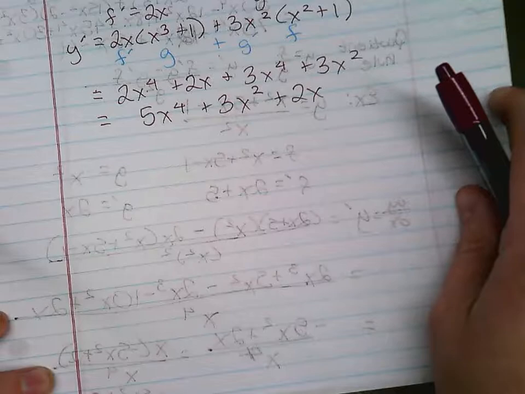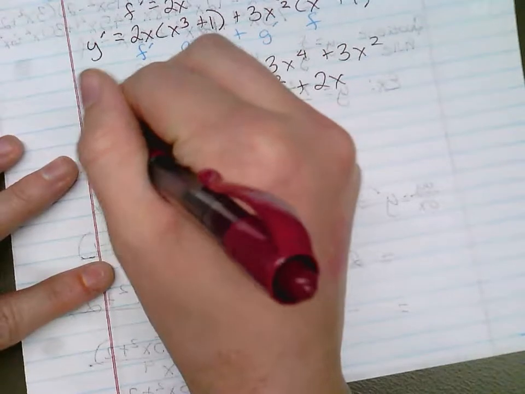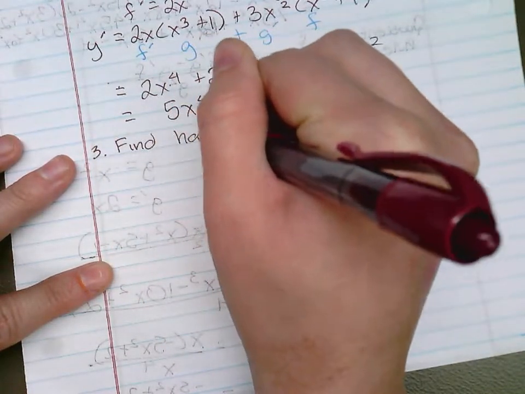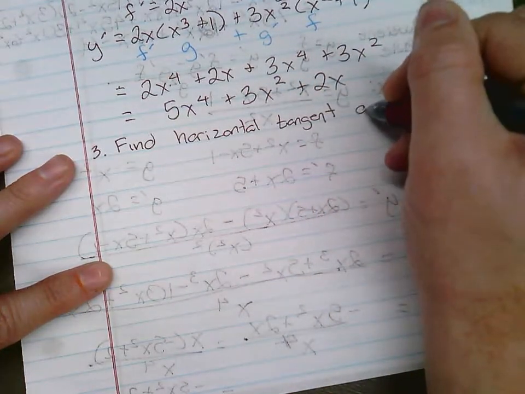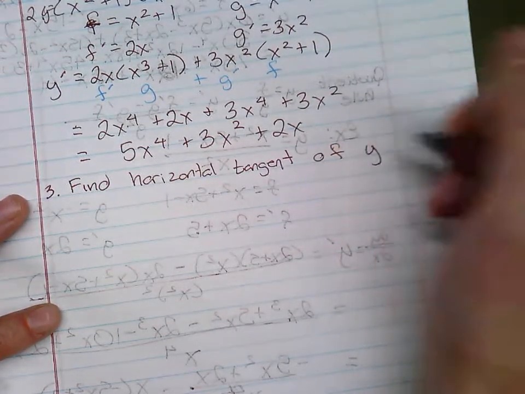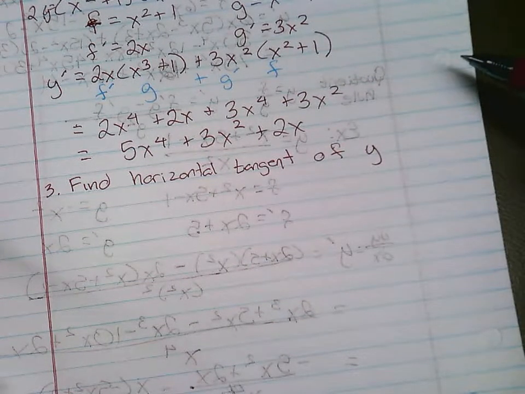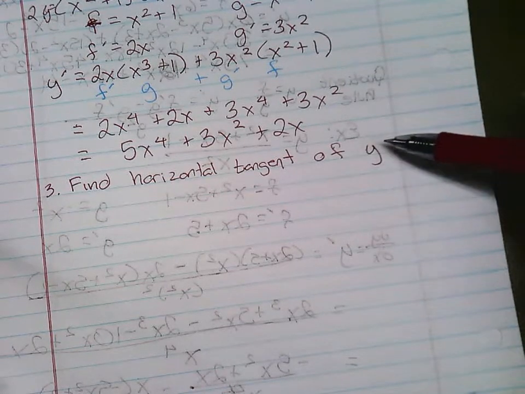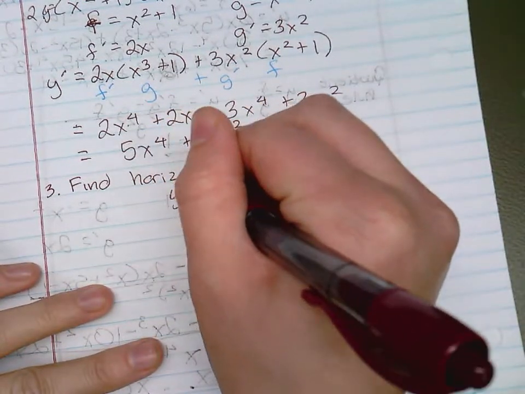Okay, next one. We're going to be finding the horizontal tangent for this one. Example 3: find the horizontal tangent of the function f. Now if you remember from earlier examples when we had to do the definition of a derivative, which is the limit as h approaches 0 of f of x plus h minus f of x over h, we had to set that equal to 0. Well, we're going to do the same thing here. To find the horizontal tangent, you're going to set y prime equal to 0, and then you're going to solve.